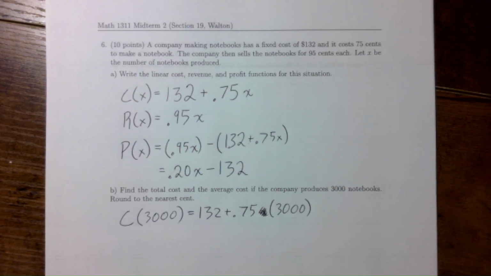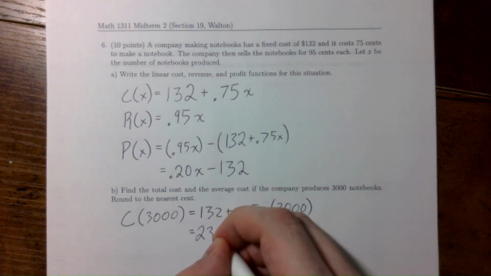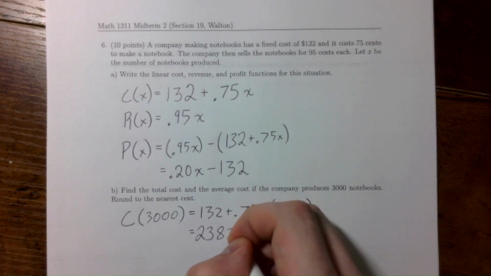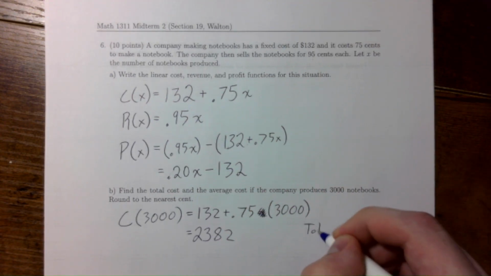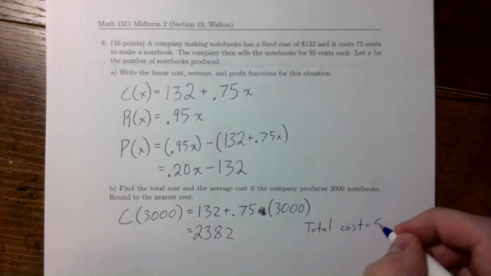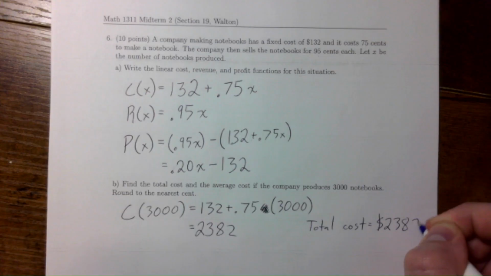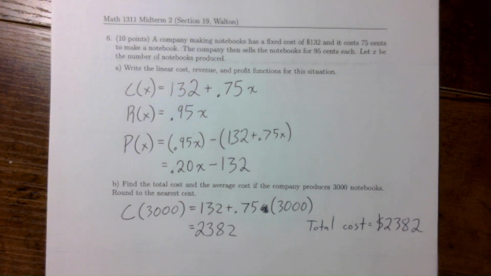Okay, so we put this into our calculator. We have 132 plus 0.75 times 3,000. That gives us $2,382. So our total cost is $2,382.